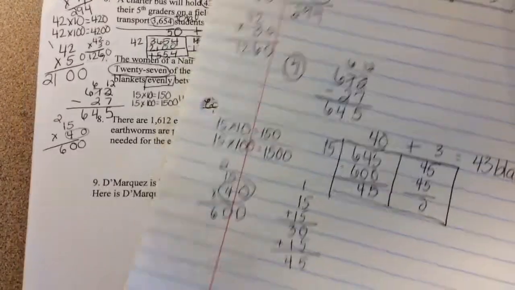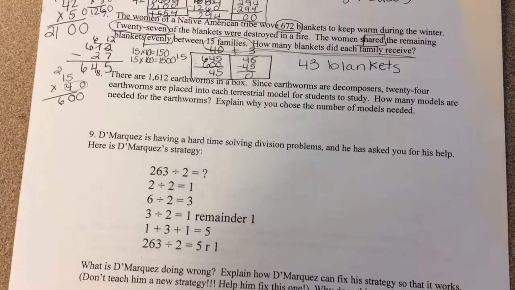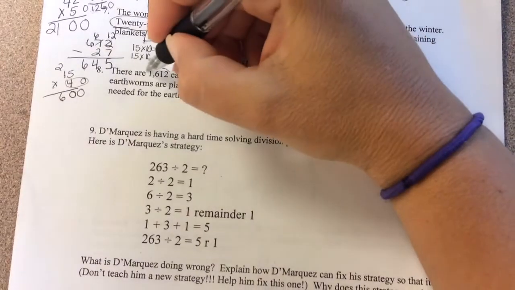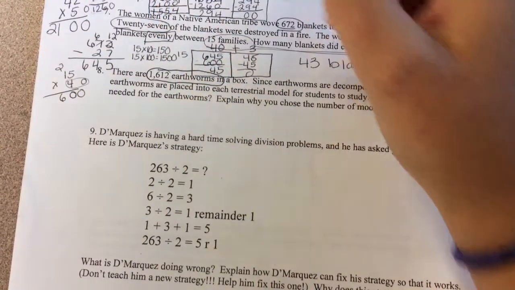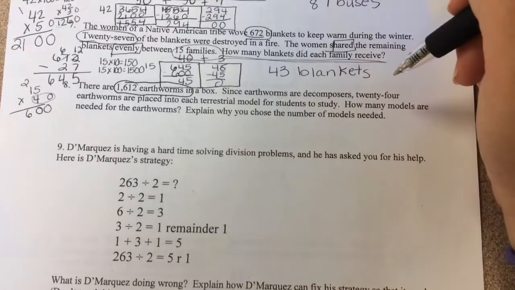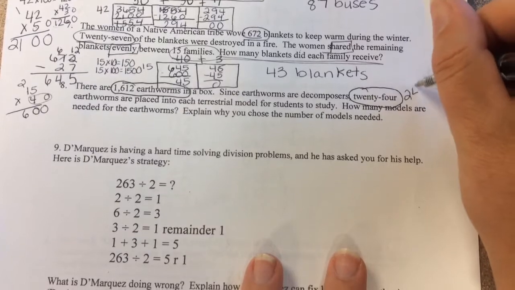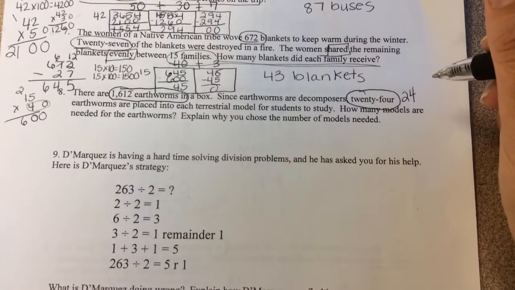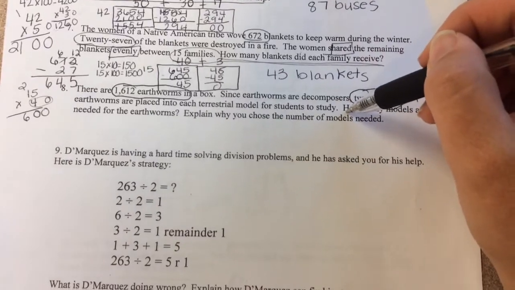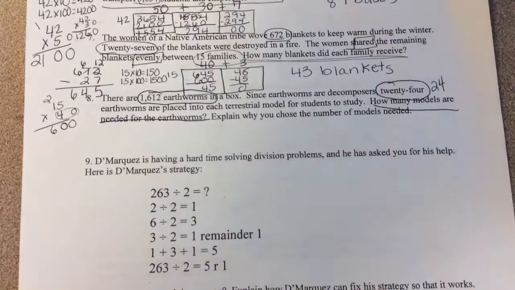Okay, I'm going to move on to question 8. This is where my video stopped working last time. I realized it wasn't recording anymore. There are 1,612 earthworms in a box. Since earthworms are decomposers, we're going to learn about that in ecosystems. 24 earthworms are placed into each terrestrial model for students to study. How many models are needed for the earthworms?